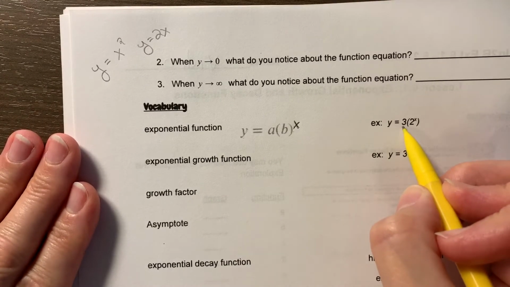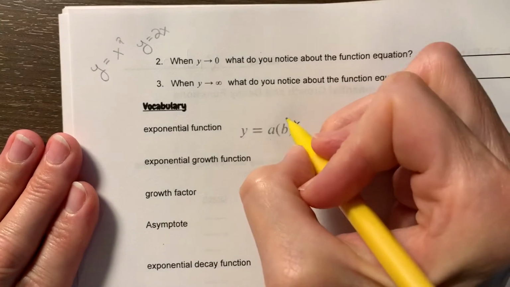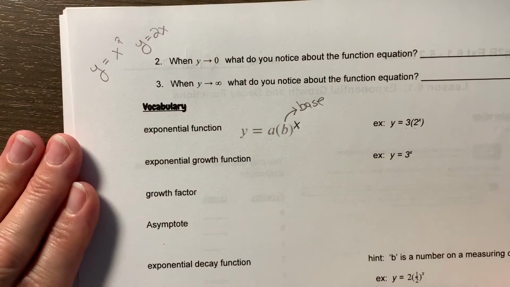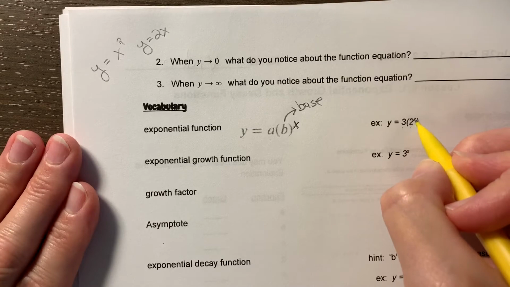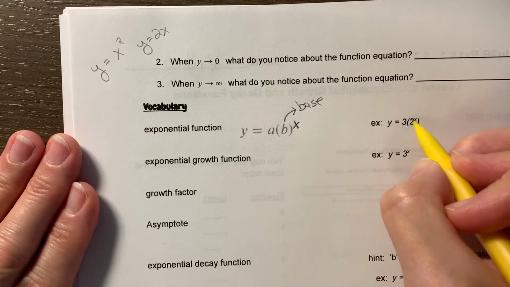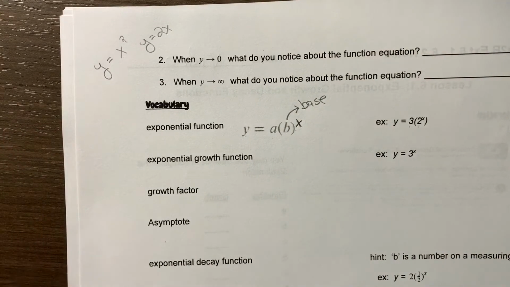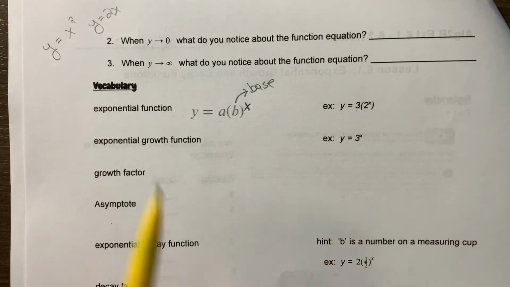You may or may not have a number out front here, the a. The b is the base, just like we were talking about in our introduction unit. So the base is going to be a number, and the variable is always going to be stuck up here as an exponent. So there's two kinds of exponential. There's either growth or decay.